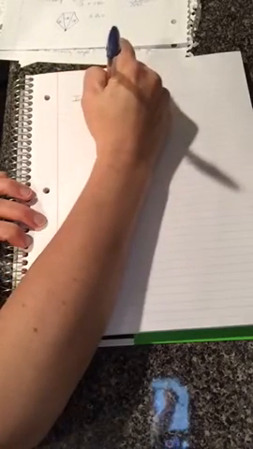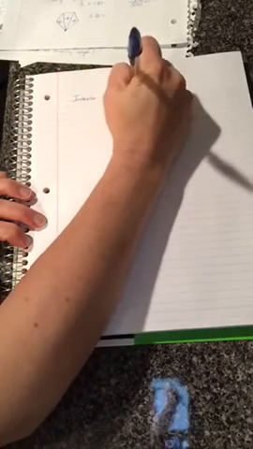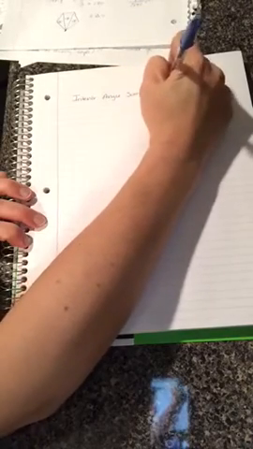Okay, in this lesson 5, you're going to learn about the interior angle sum of a polygon, and you're going to learn about the exterior angles of a polygon and their sum. So the first thing we're going to do is write down in our interactive notebooks: interior angle sum of a polygon.